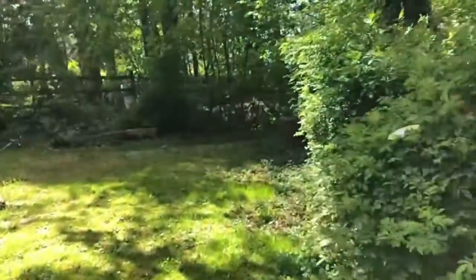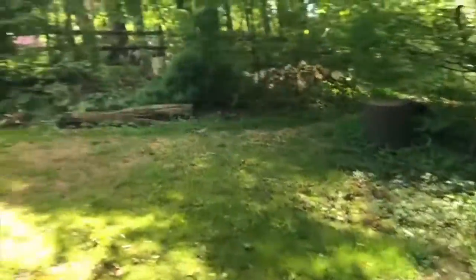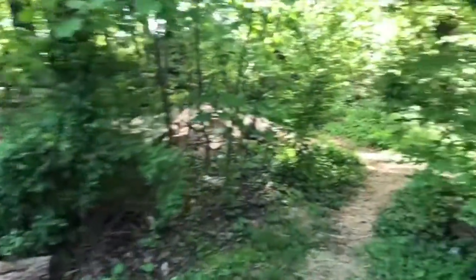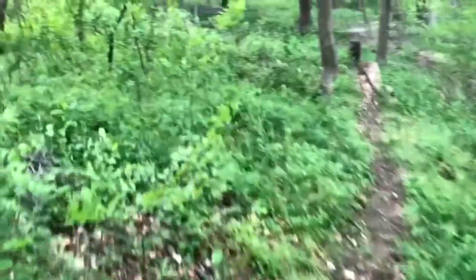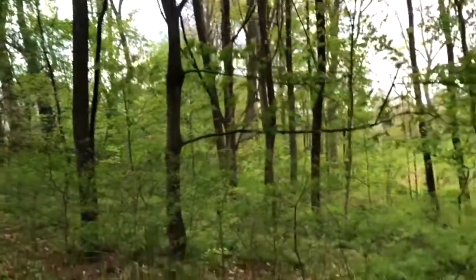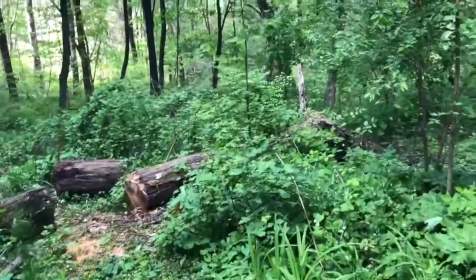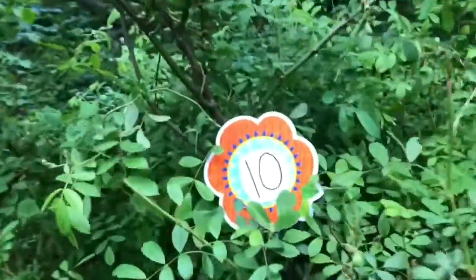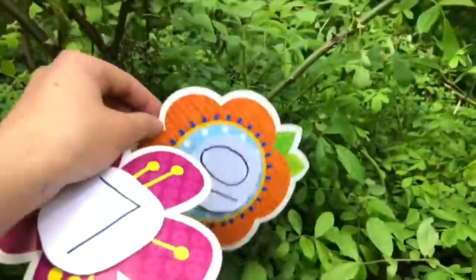I don't see it over here. Orange flower with the number 10. Maybe over here? Don't see it over here. Where could it be? Not up here. Wait. Yes, the number 10.